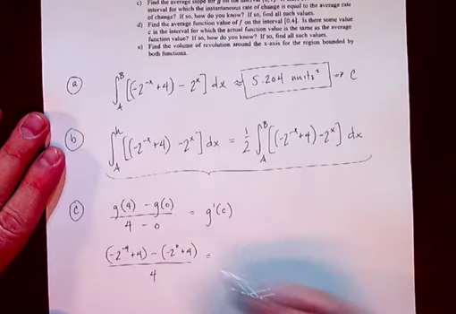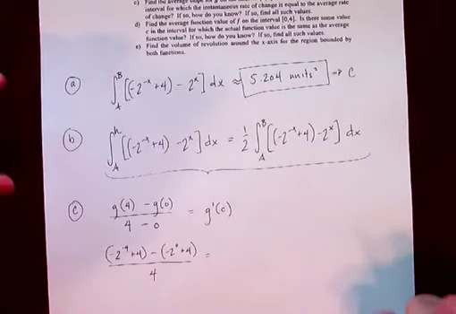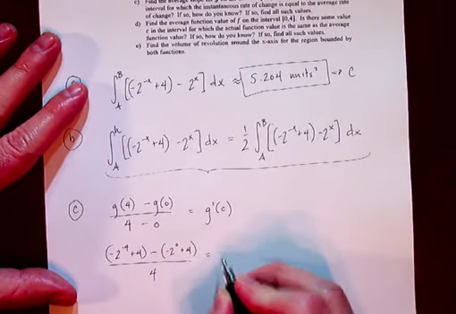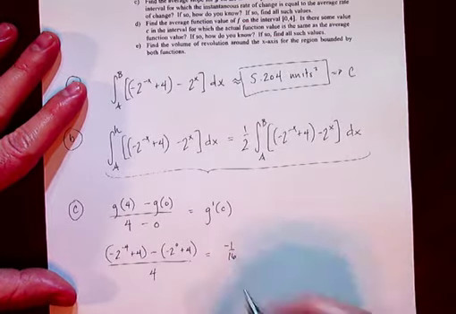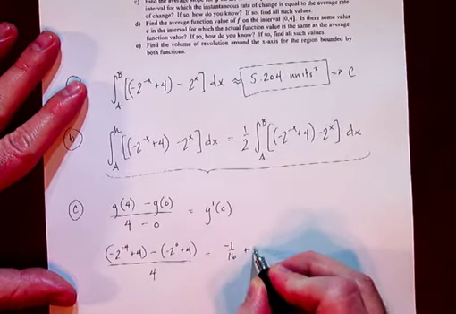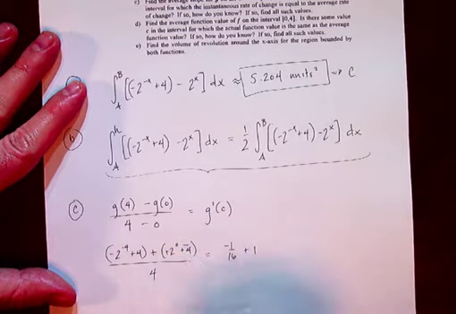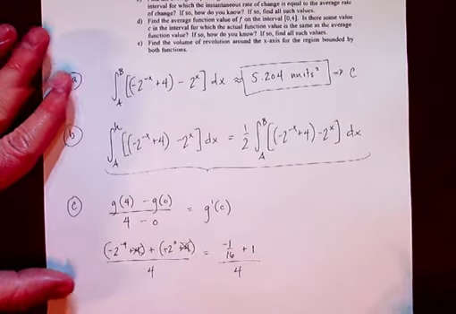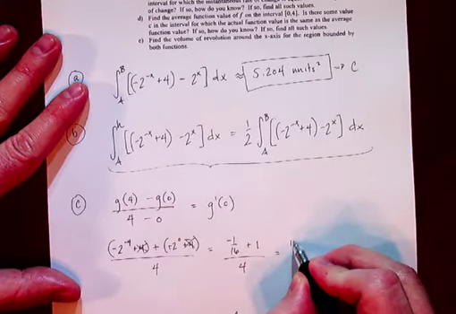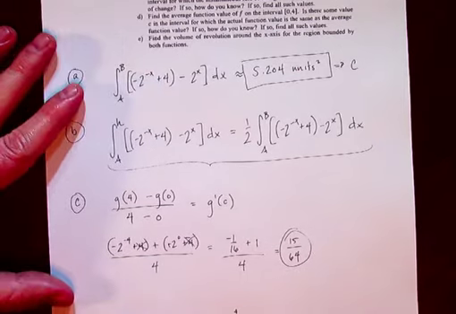Okay, so let's go ahead and continue. Now, 2 to the negative 4 is 1/16. So you basically have negative 1/16 plus 1, right? Because 2 to the 0 is 1. So if you distribute here, those cancel out. And then you're left with 15/16 over 4, or 15/64. There's your average rate of change.